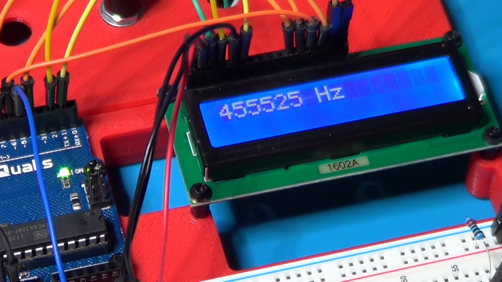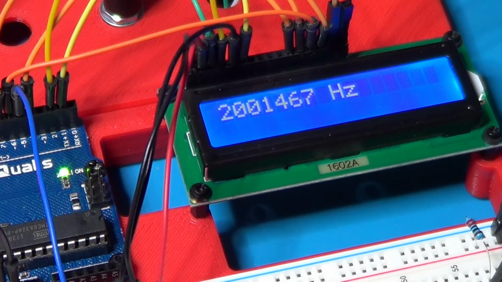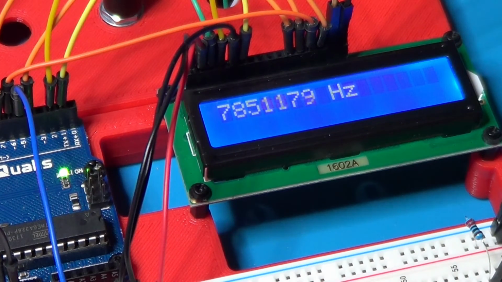Let's now jump to 1 MHz. And look at that, still a correct reading and the same precision. Now 2 MHz, 5 MHz, and we still have a good reading. 6 MHz now. And now 7 MHz, and it is still working fine. Let's go to 8 MHz. Now the precision is degraded, which tells us that we have reached the limit of such a frequency meter.